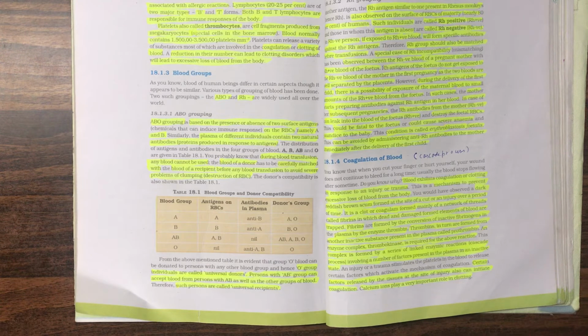O blood can be donated to persons with any other blood group, and hence O group individuals are called universal donors. Persons with AB group can accept blood from persons with AB as well as the other groups of blood. Therefore, such persons are called universal recipients.